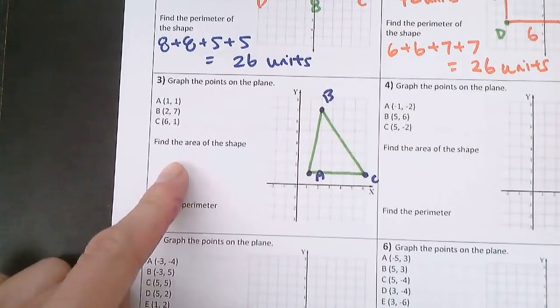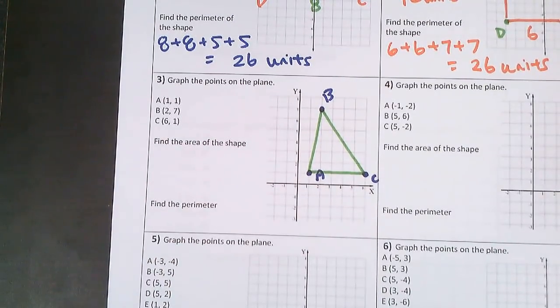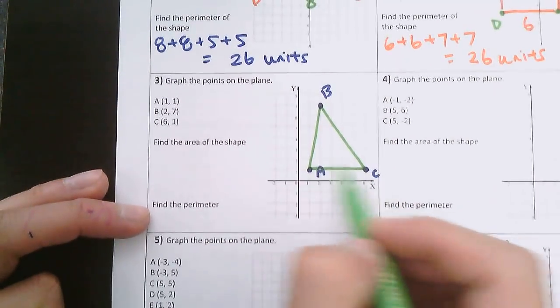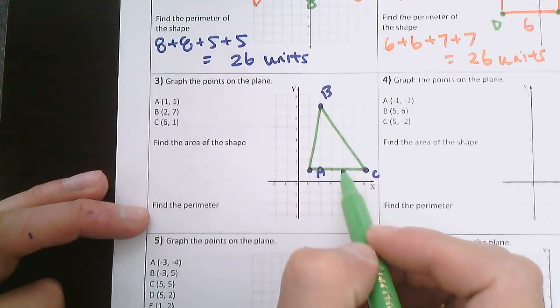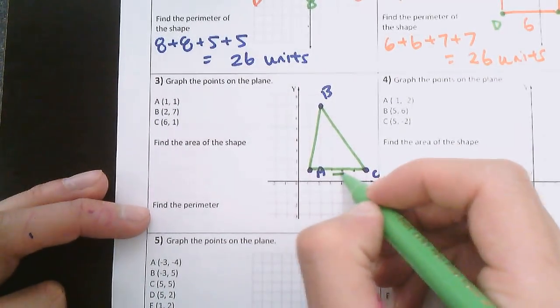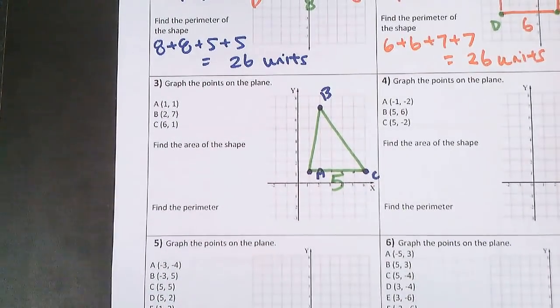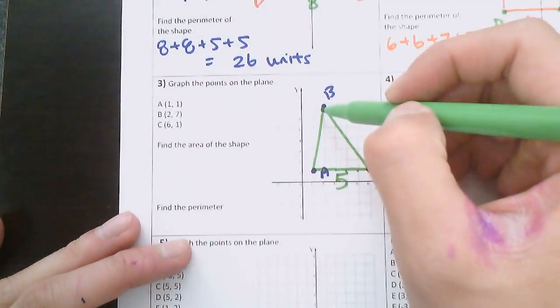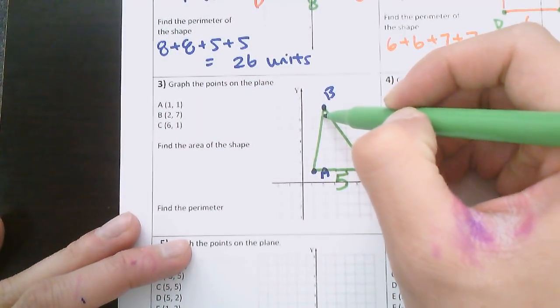Okay, to find the area, remember the area for a triangle is base times height divided by 2, so we need the base. Let's figure out what the base is. The base is going to be this bottom part from A to C. It's 1, 2, 3, 4, 5 units. The height is going to be at the top of the mountain, and you come straight down.